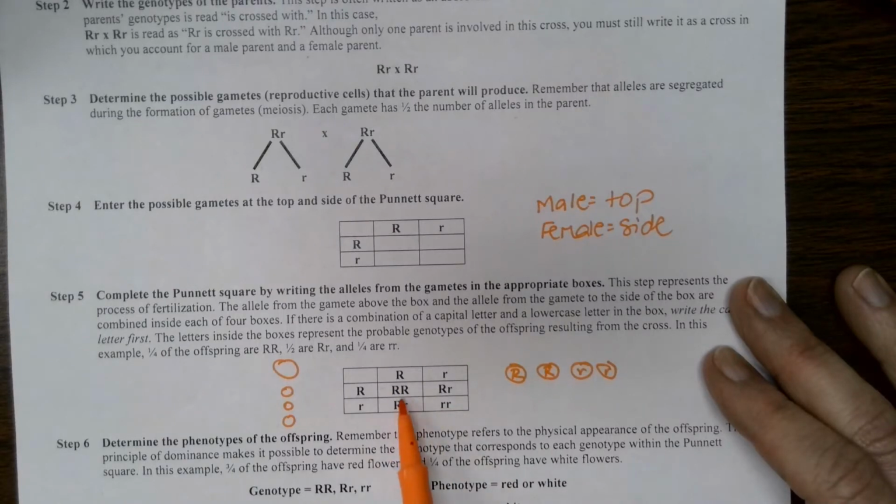Okay, so here we're going to have a homozygous dominant genotype, a heterozygous genotype here, another heterozygous genotype here, and a homozygous recessive genotype here. So for example, that little r and that little r make that box. That little r and that big R make that box.